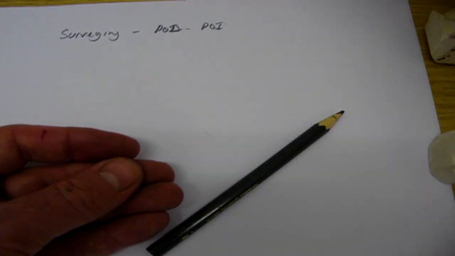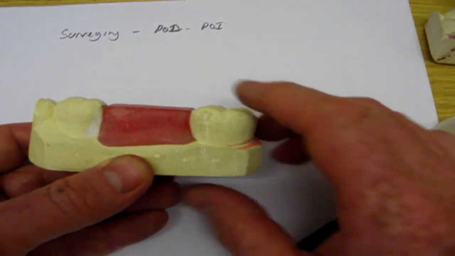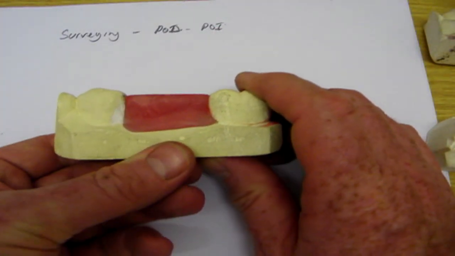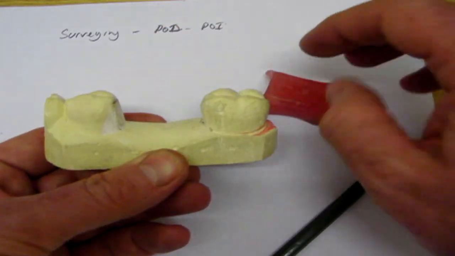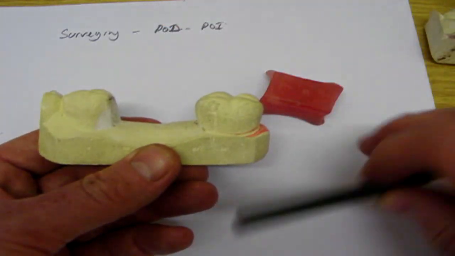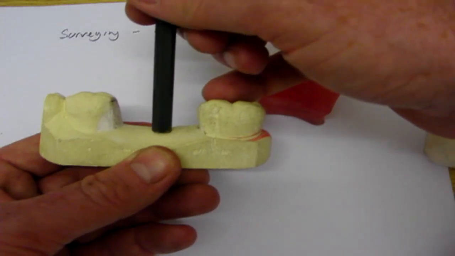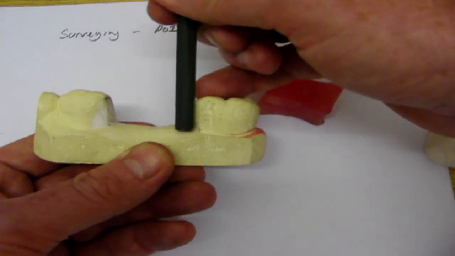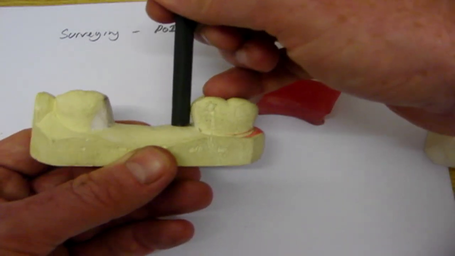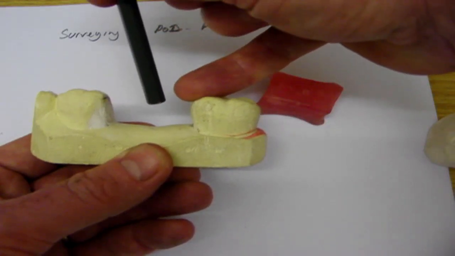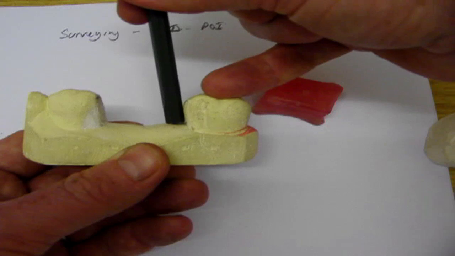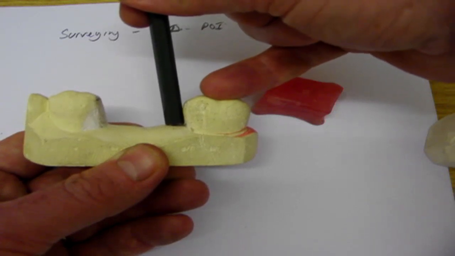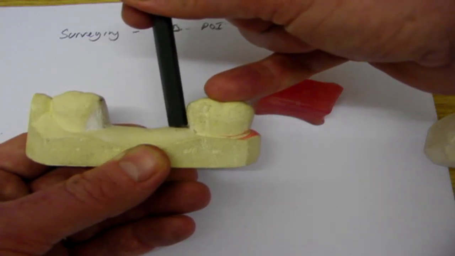Now we can do a third option, a second workable option. In this case, what we've done is surveyed the model relative to the path of displacement and found the undercut, the same undercut as on the previous model, but we've decided to create a path of insertion such that the denture slots down the mesial aspect of the molar and engages the undercut.